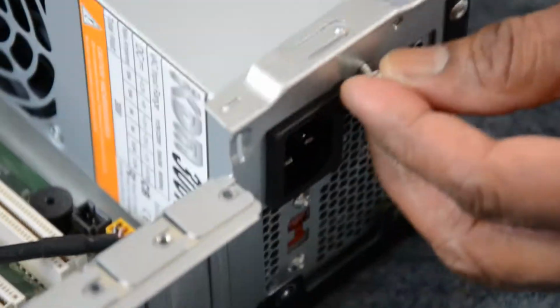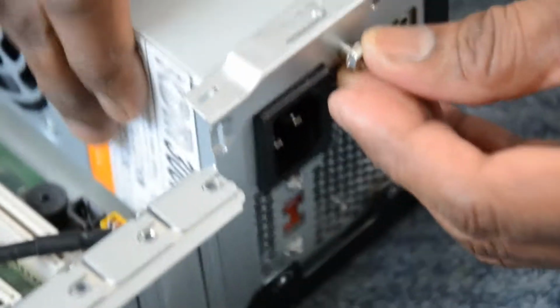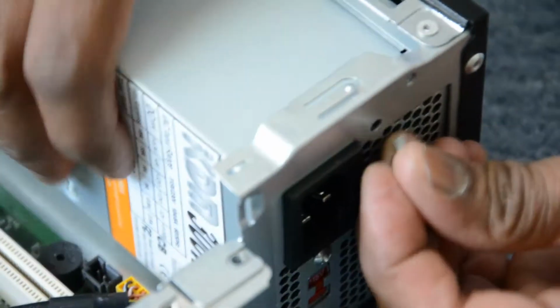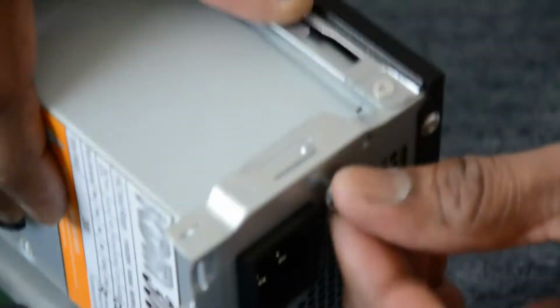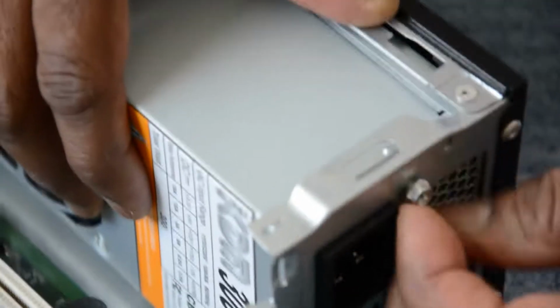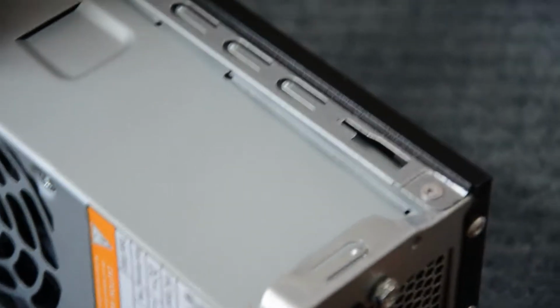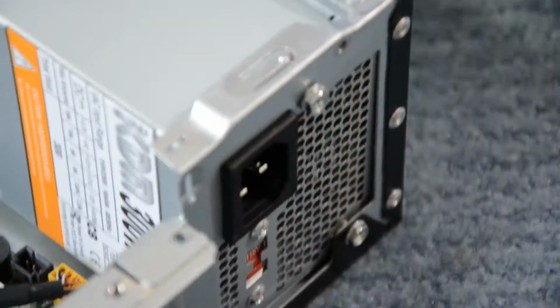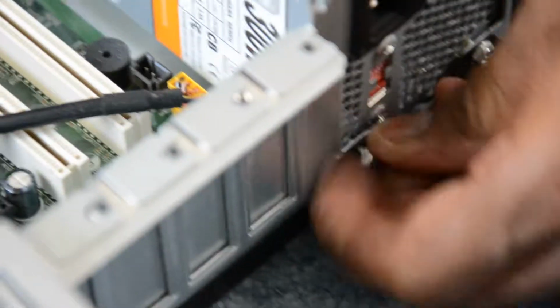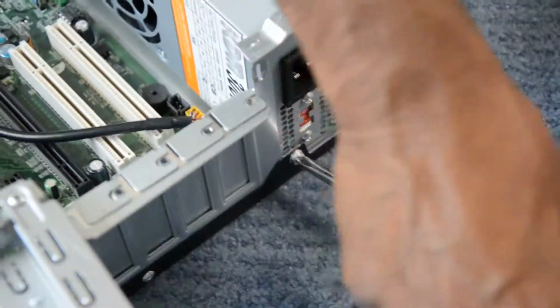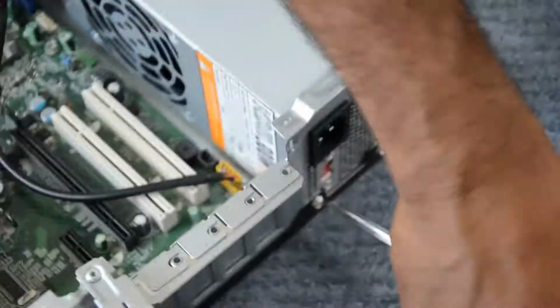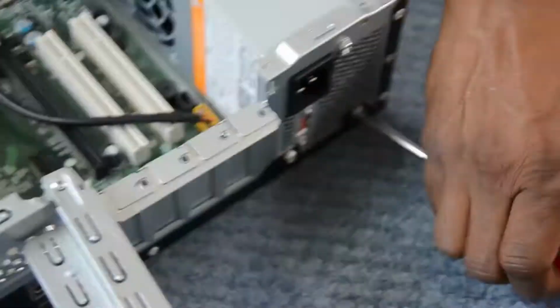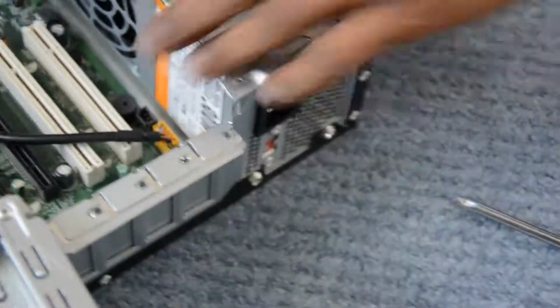You can forward this video, or if you want to stay, feel free to stay, but it is going to take a couple of minutes for me to screw this new power supply unit to the desktop body. Of course these are not fully tight, and now I'm going to tighten this one, and this one, and this one. Okay, so this is good.